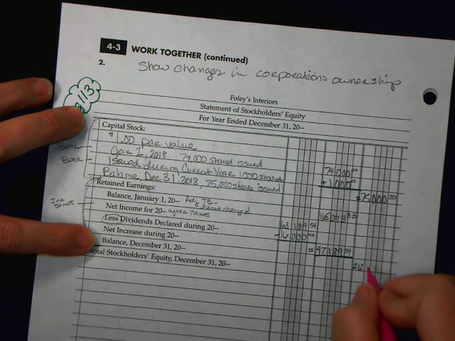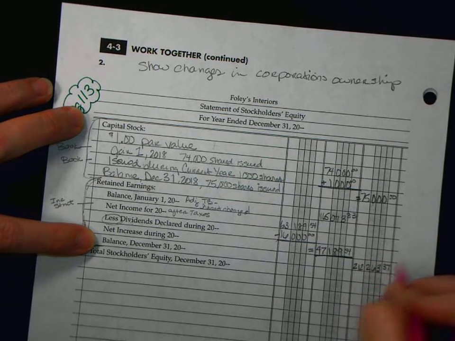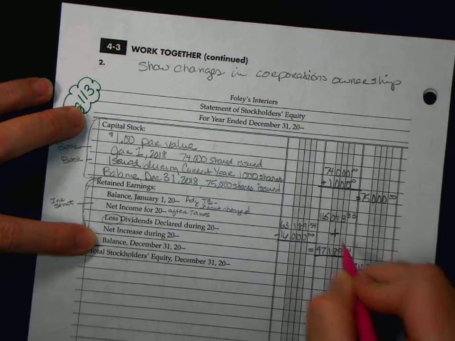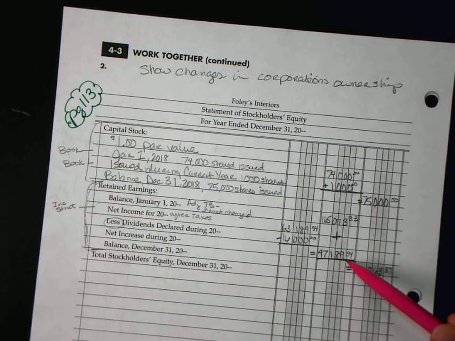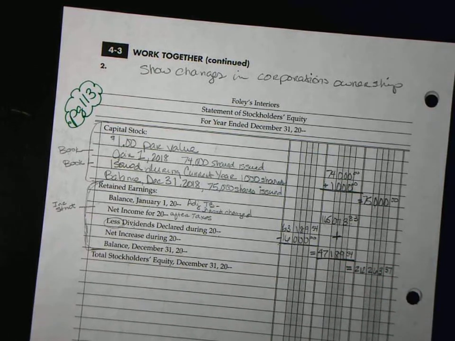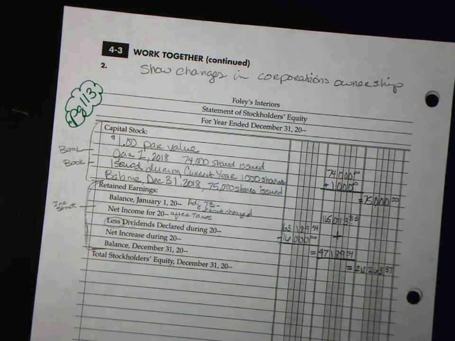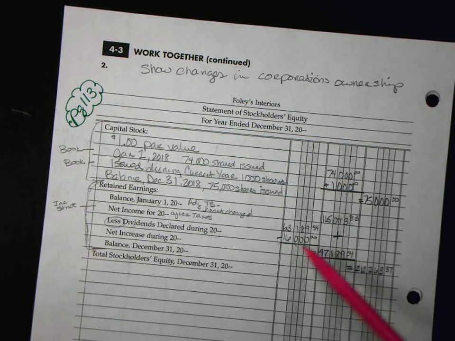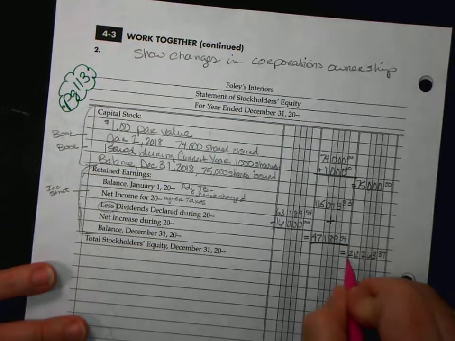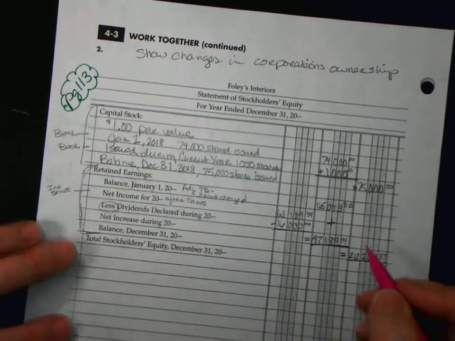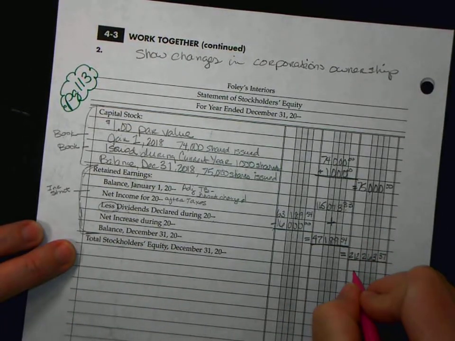212,263.37. And that's this plus this equals this. The beginning balance plus the new net increase, not just net income, because it's net income minus dividends, will give us that number. And then these two added together are our total equity.